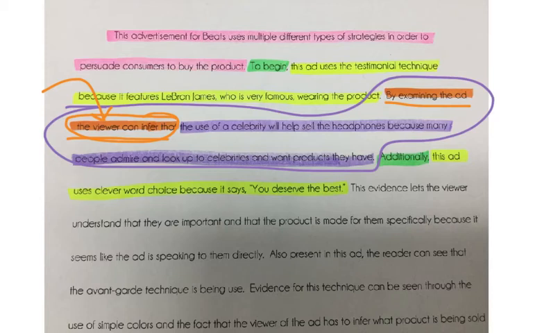All right, so why is using a celebrity important? Well, because many people admire and look up to celebrities and want the products they have. So simply right there, how is using a celebrity going to get someone to buy a pair of Beats headphones? Well, it's because many people admire celebrities and want what they have.